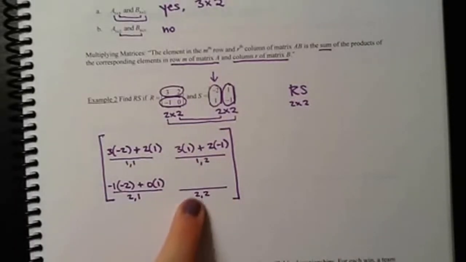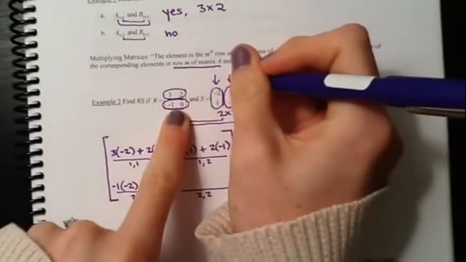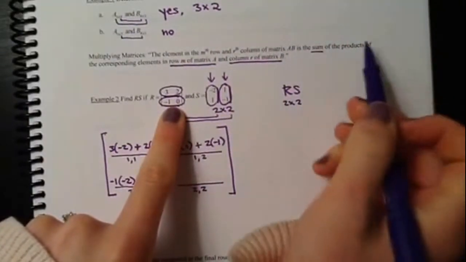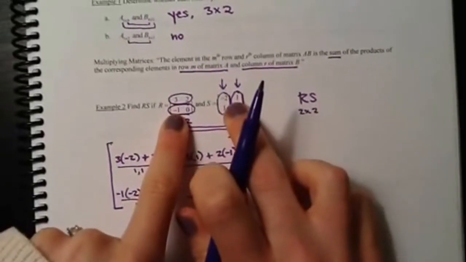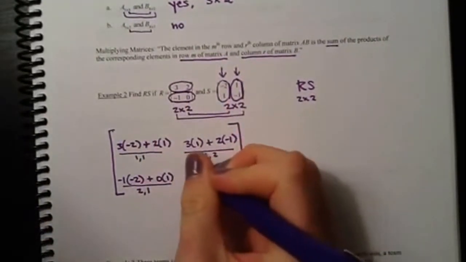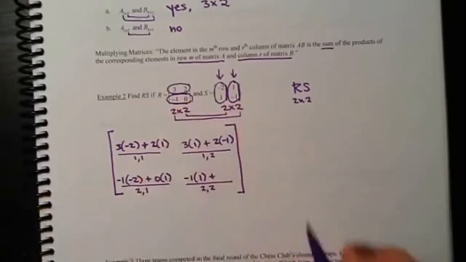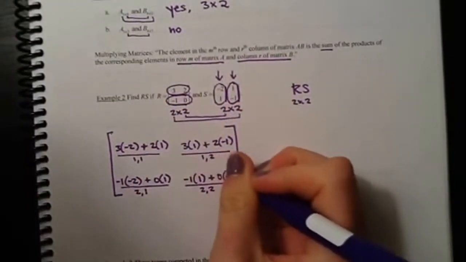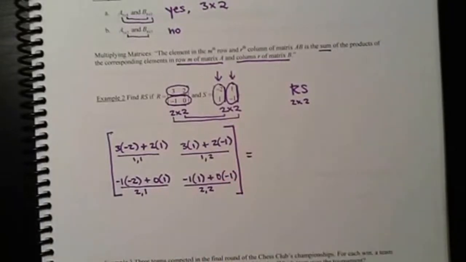Okay, finally, row 2, column 2. So I use row 2 in the first matrix and column 2 in the second matrix. Take the products of the corresponding elements, add them together. -1 times +1 plus 0 times -1. Okay, so now I'm just going to simplify these, and I'm going to have my new matrix.